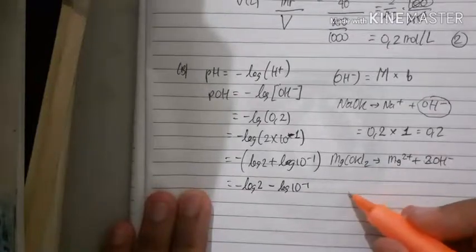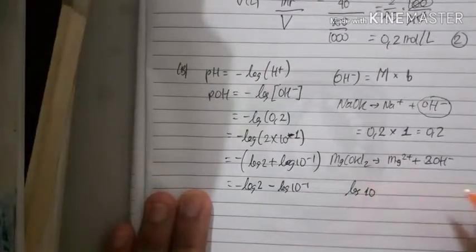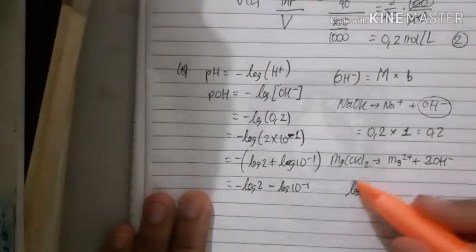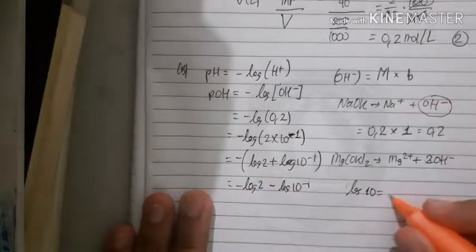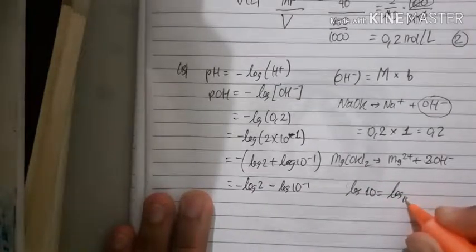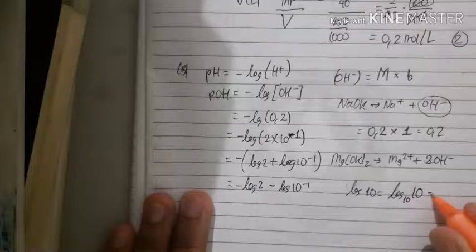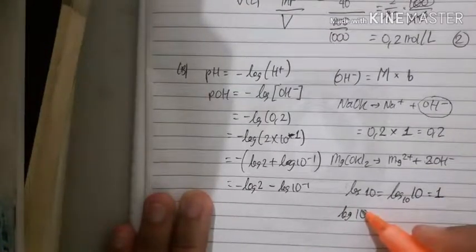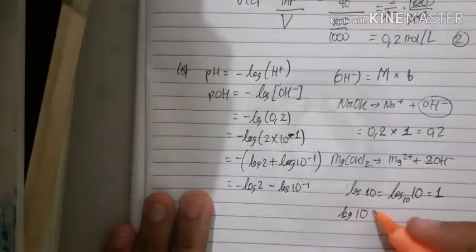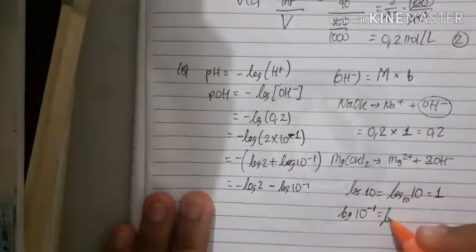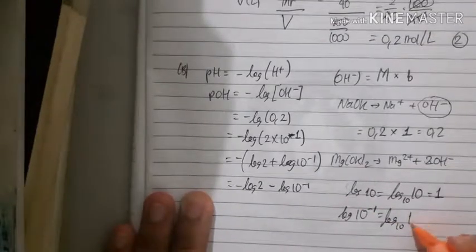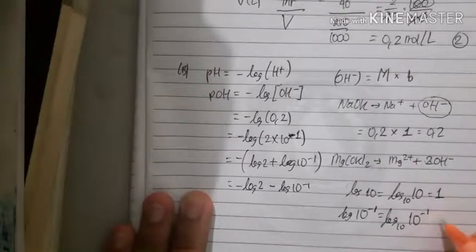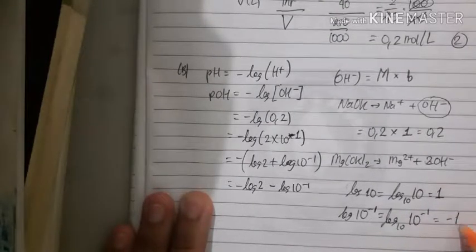And remember, logarithm with the base of 10 of 10 is 1. So if you have an exponent here, which is minus 1, logarithm of base 10 of 10 to the power of minus 1 is actually equal to minus 1.